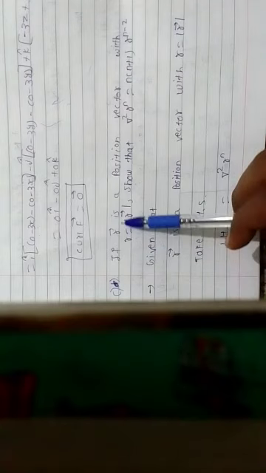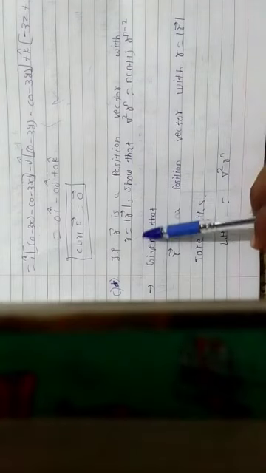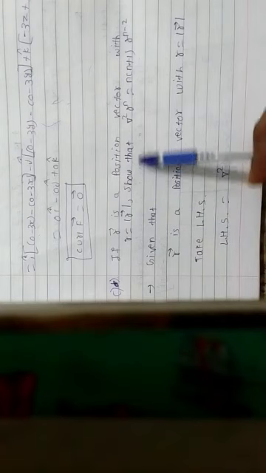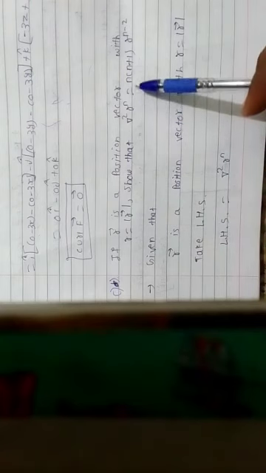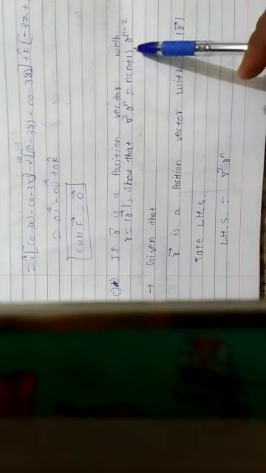And then, so move to the next question. See, if r vector is a position vector with r is equal to magnitude of r vector, then del square r to the power of n is equal to n in bracket n plus 1 bracket closed into r to the power of n minus 2.